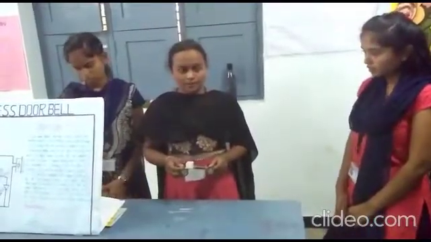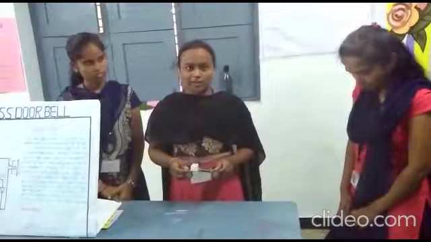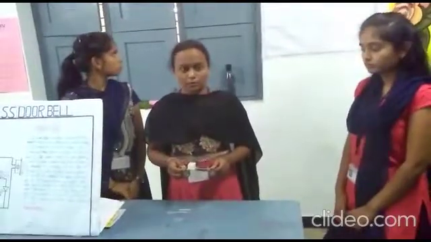Advantages of a solar car: it is very simple, lightweight, and has very low maintenance cost. There is no expense for fuel and no noise pollution. A limitation is that it is only limited in distance.